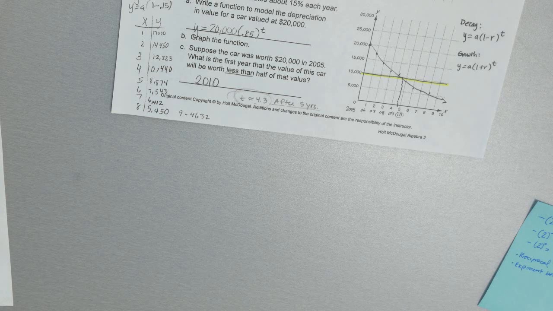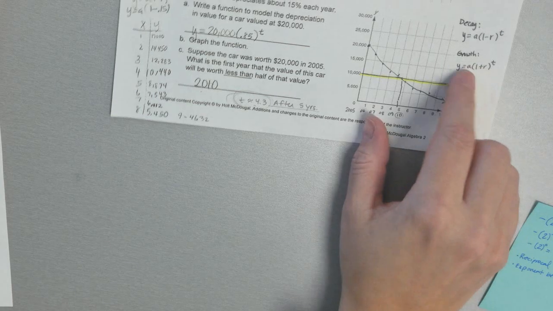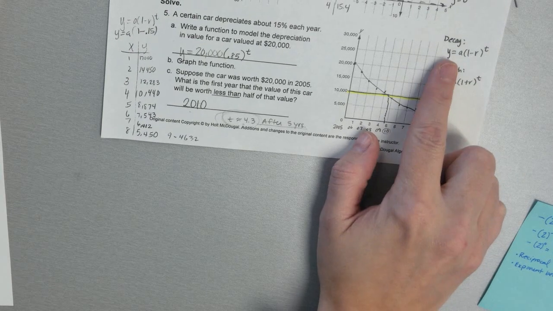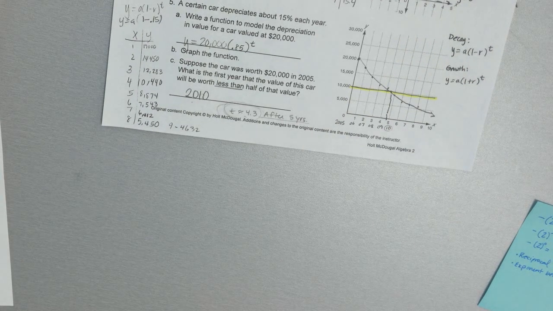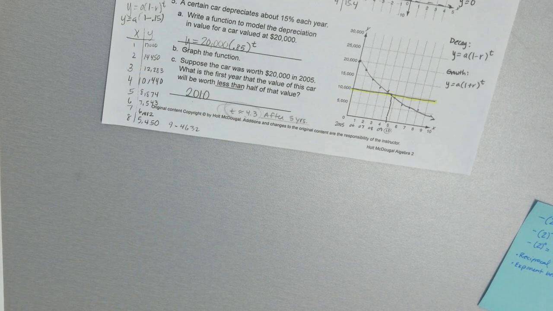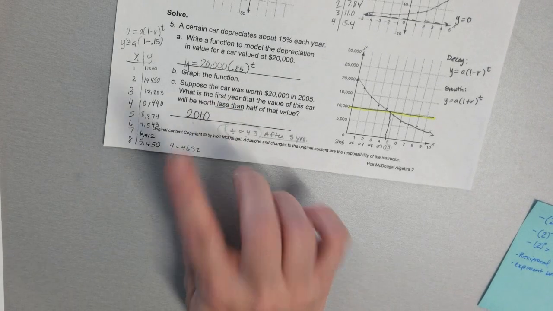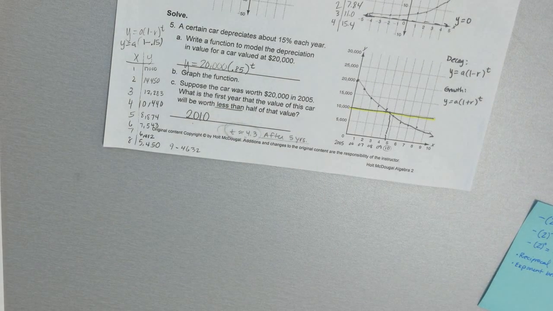Again, we have to know the growth model and the decay model. We have to understand what those values are, and we have to use logic. Maybe it'll say, find the value of the car in 2020, and one of the possible answers is 30,000.